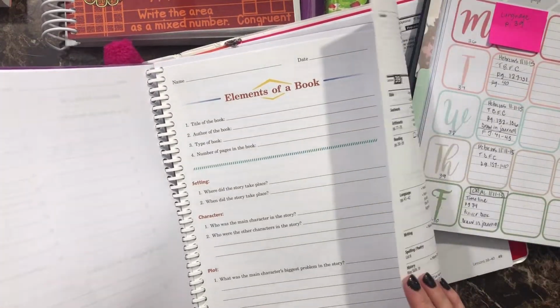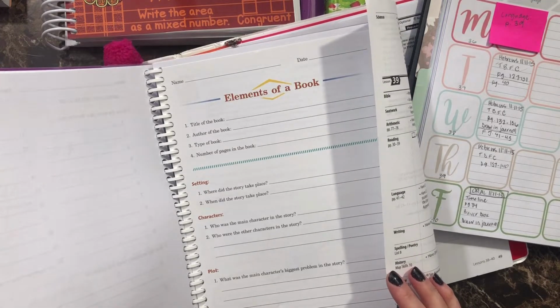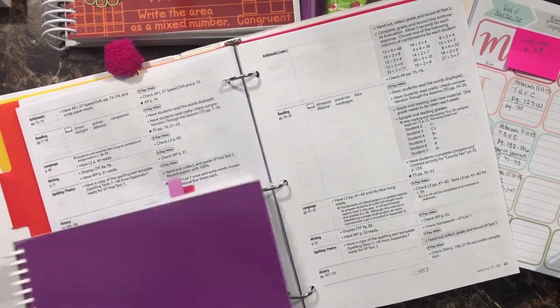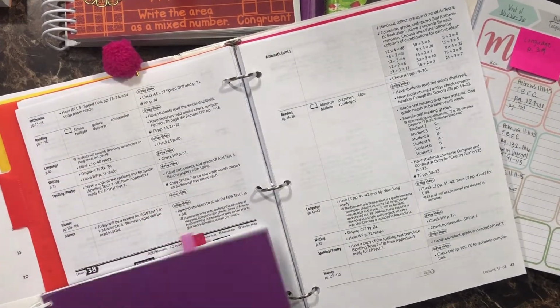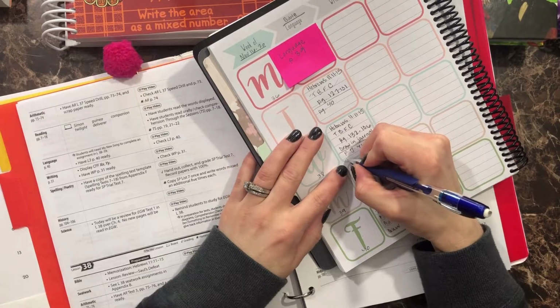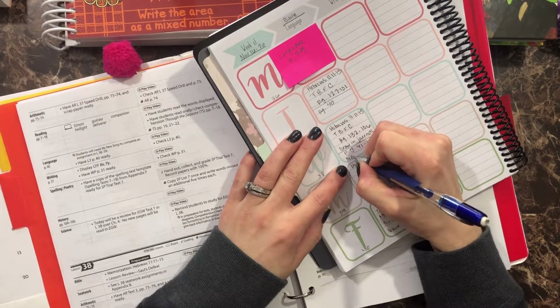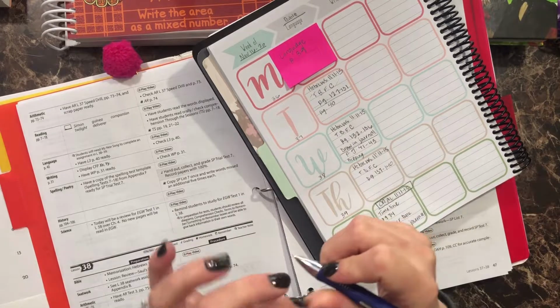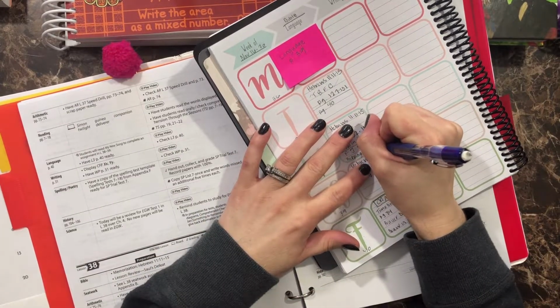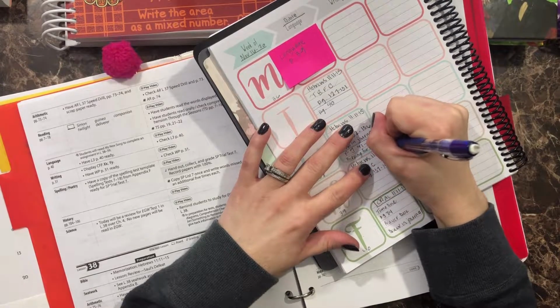Okay, I just wanted to know what they were talking about there, just so I have an idea when she is doing it. So I'm going to write a little note for myself that is what's going to be done here. Prepping for book report. Okay, so now I can move on.